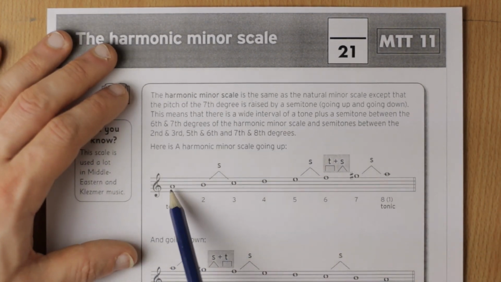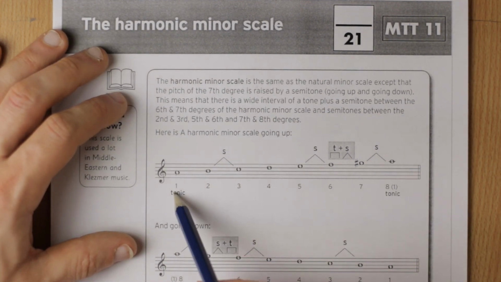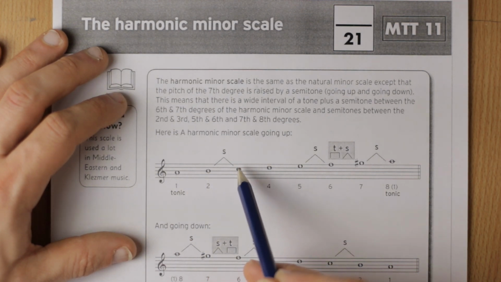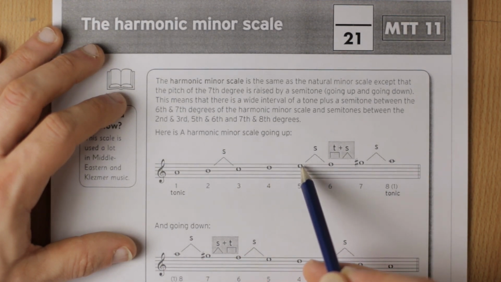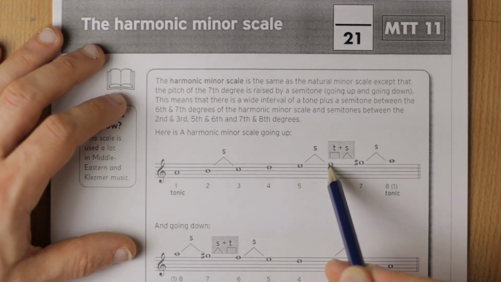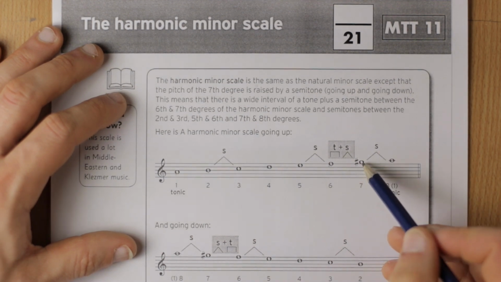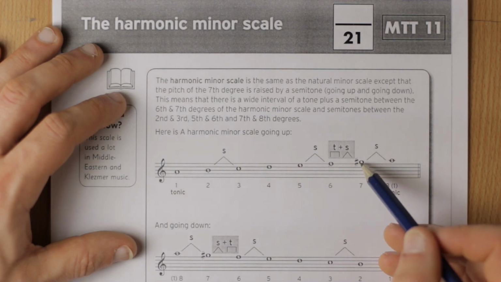So here's the A harmonic minor scale. We can see that it starts with the tonic A, and then we've got a tone to B, a semitone to C, a tone to D, another tone to E, and then our next semitone to F. All of that was the same as the natural minor so far, but what's changed here is our 7th. We can see that now the 7th has been raised a semitone. We've got a sharp on it, we've sharpened it, so that's raised one semitone.